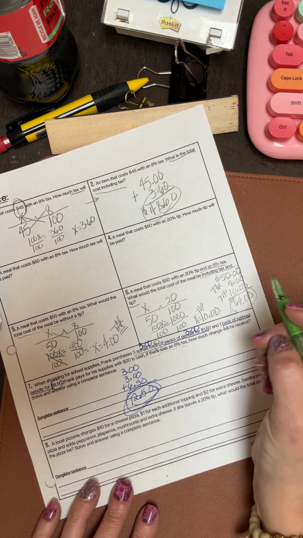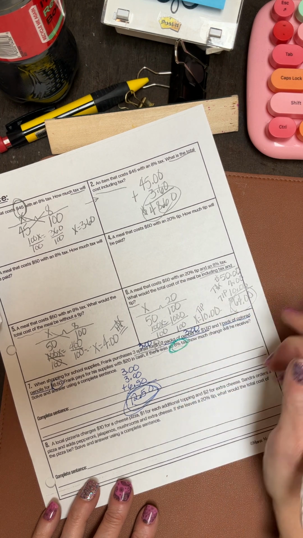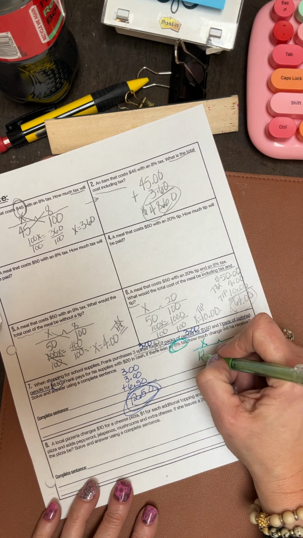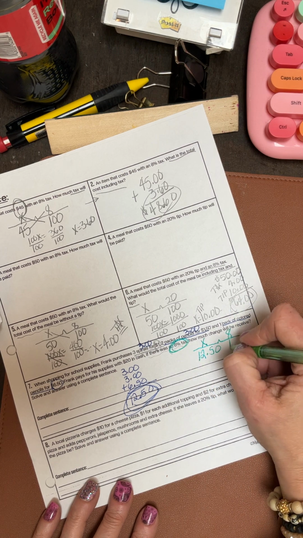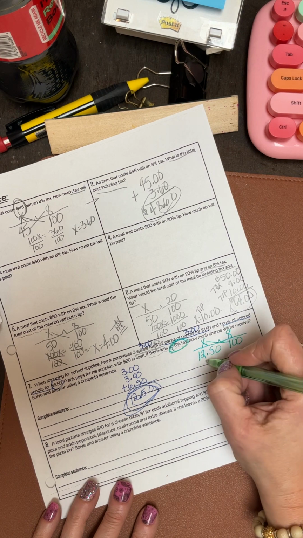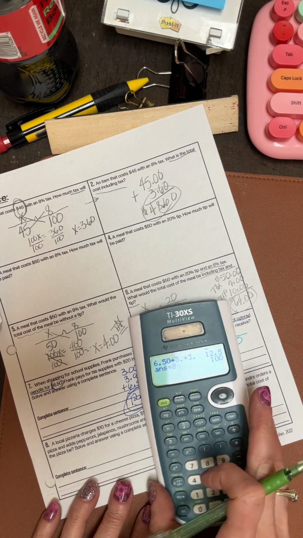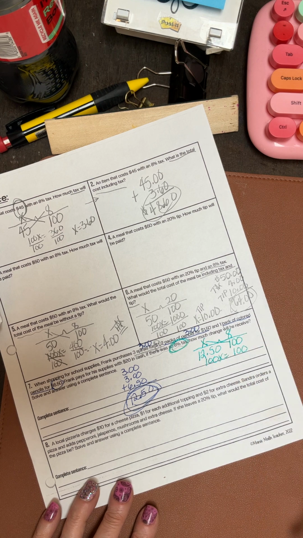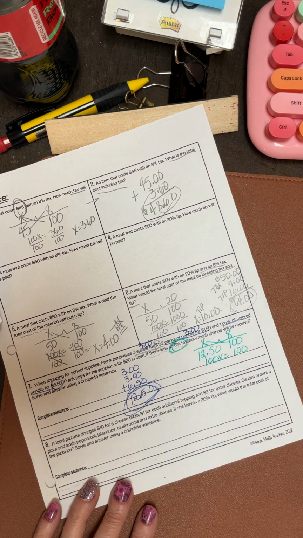Now it says 8% tax. So now we got to do our tax. We're going to put that $12.50 right here. 8% tax over 100. 100x equals $12.50 times 8, which is 100.